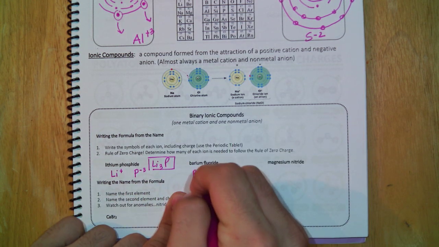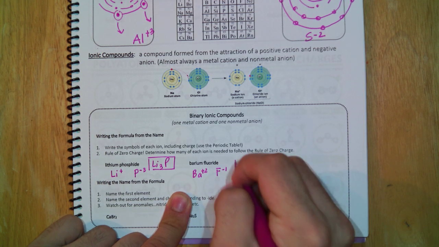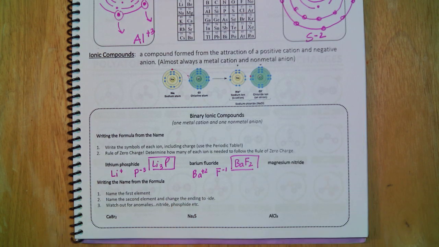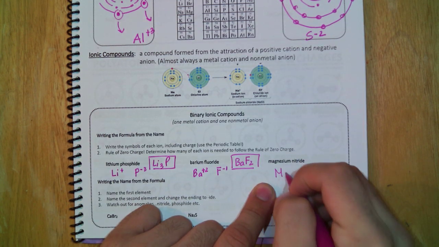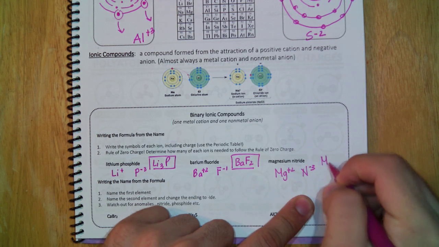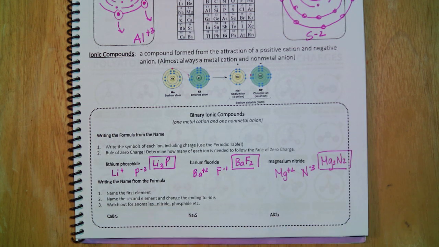Barium fluoride. Barium is +2. Fluorine is -1. Rule of zero charge, you need 2 fluorines for every barium. Magnesium nitride. Magnesium is +2. Nitrogen is -3. Rule of zero charge, you need 3 magnesiums for every nitrogen.